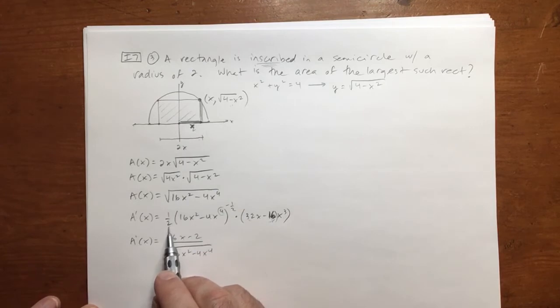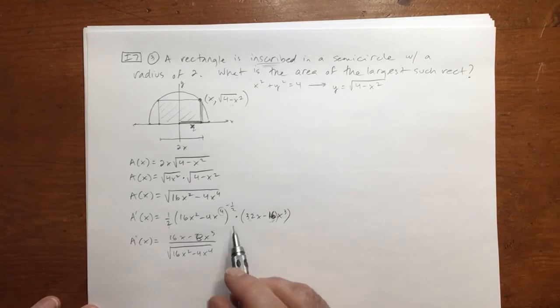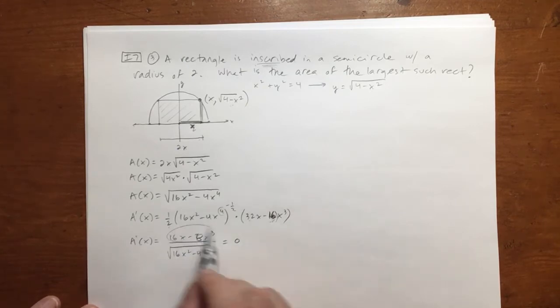Now, so I still divide by the 2 here. So I get 16x minus 8x cubed. All right, so this is what I want to set equal to 0. And once again, I just set the top equal to 0. So I have 16x minus 8x cubed equals 0.